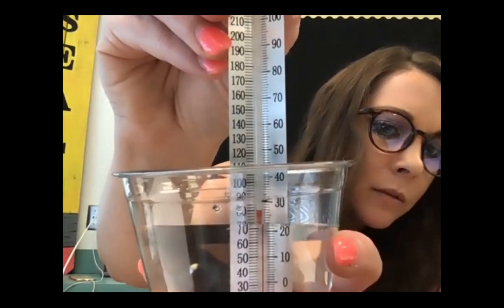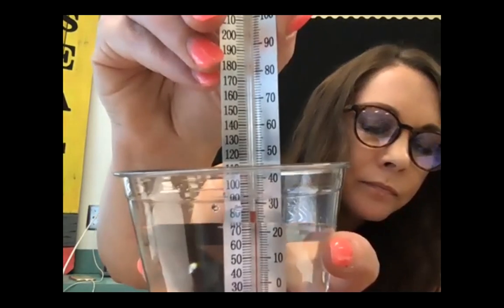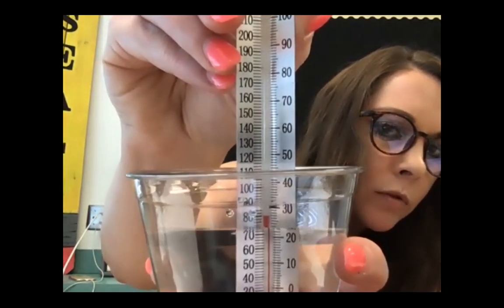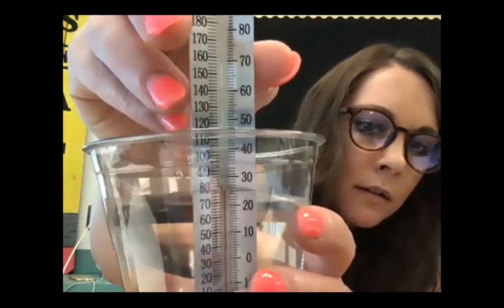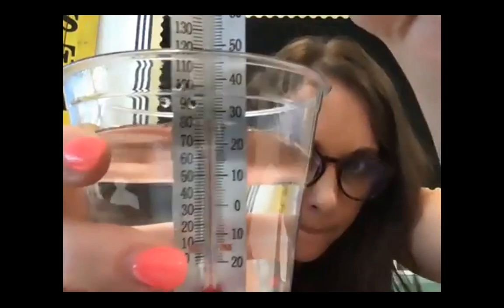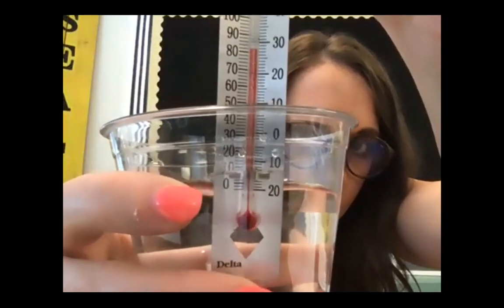Remember, we were at, what, 16 with the cold water? Give it a couple more seconds to see if it needs to move anymore. All right, I'm going to keep that red bulb under the water.